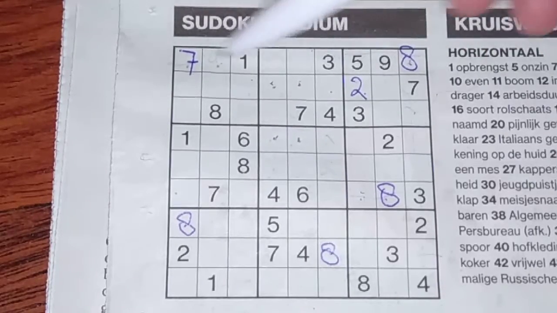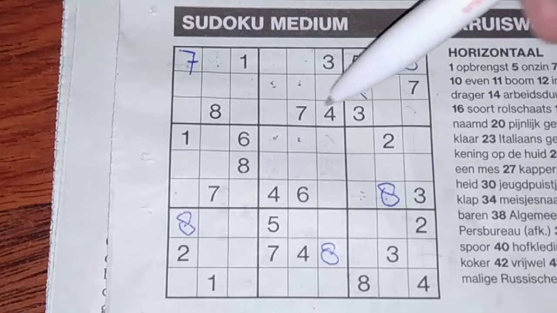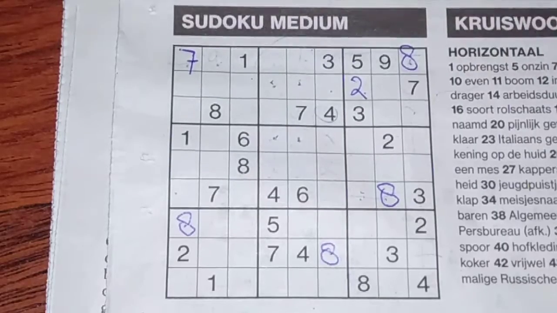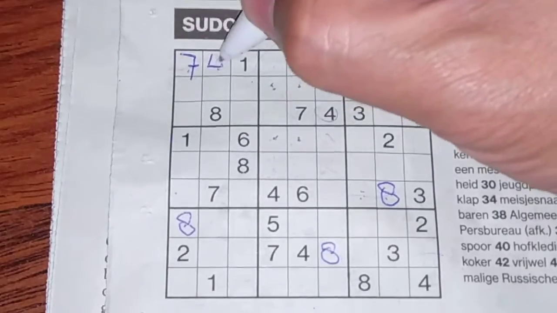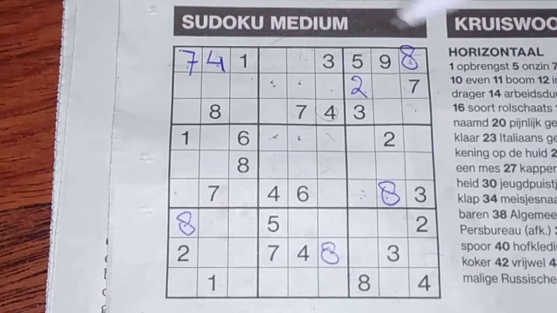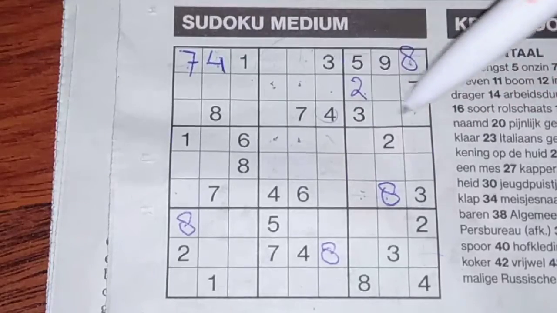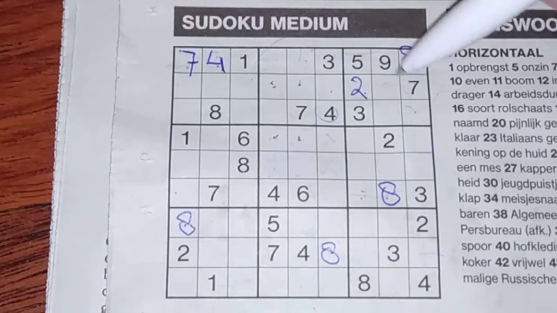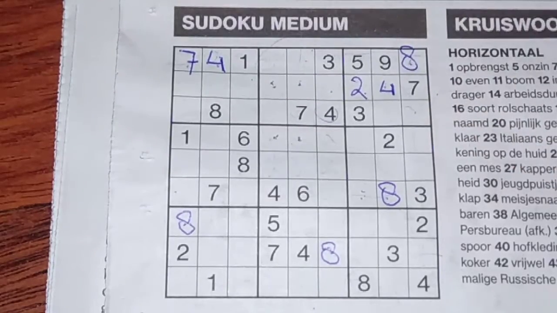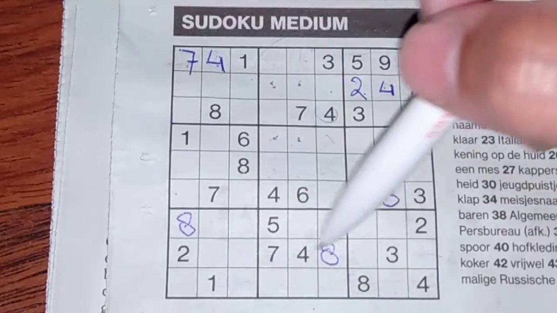In the first row, 3 missing numbers now. One of the missing numbers is a 4. We see here 4 in this big square. So no 4 in these 2 boxes. 1 box left for the 4 should be there. 4 in this row, 4 in the third row. So in the second row, the row between, the only place for the 4 should be here.